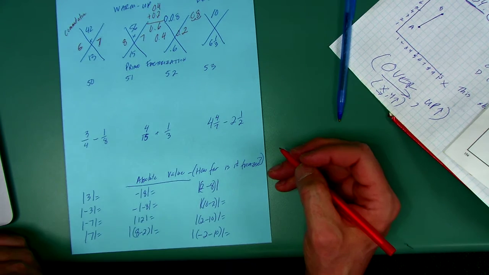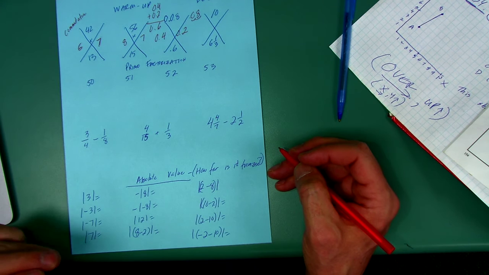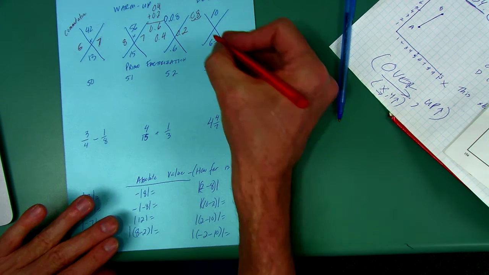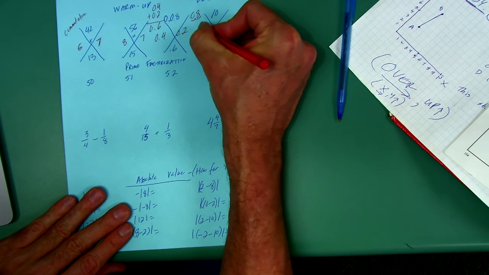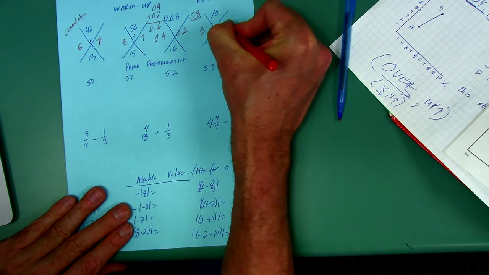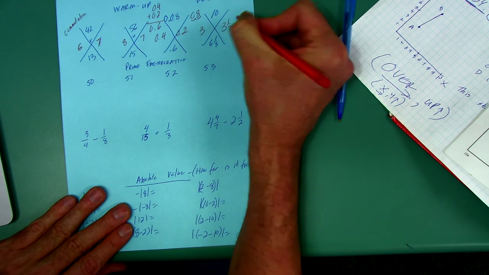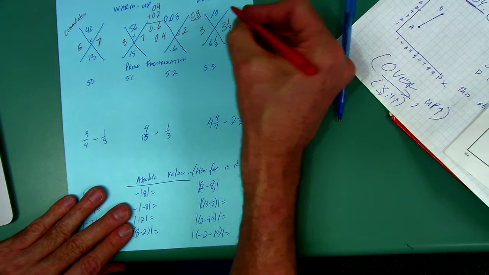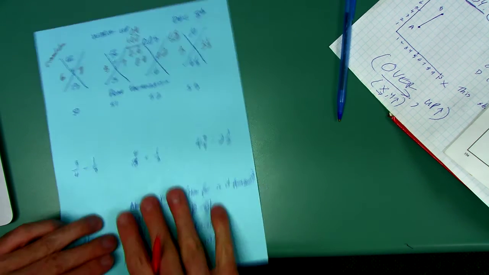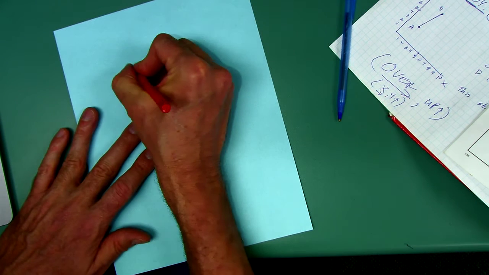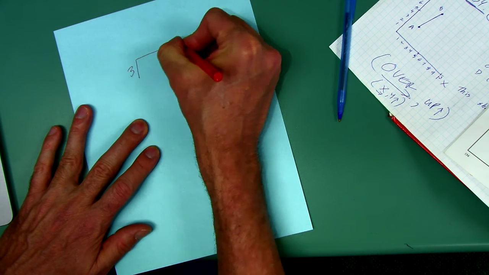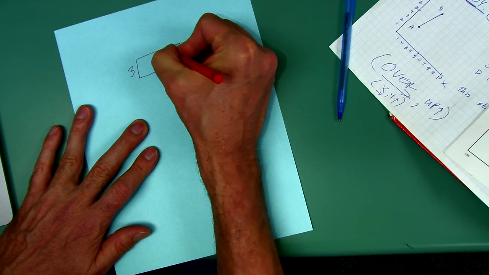All right, how does this work? 6 and 1/3 is when I add, and 10. Well, if I go 3 threes, I get 9. If I go 3 thirds, I get 1 whole, and 9 and 1 whole is 10, right? Now, how did I do that? Well, this again is one of those areas where I like that generic rectangle, right?